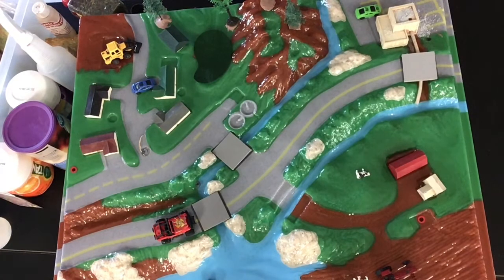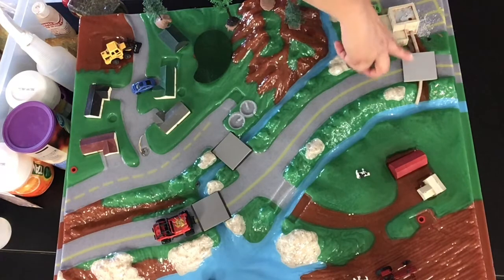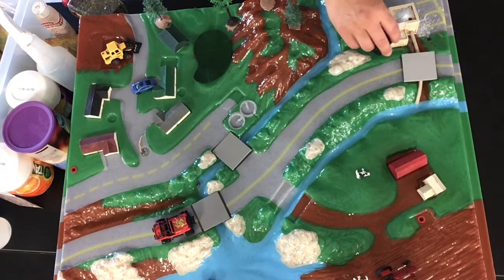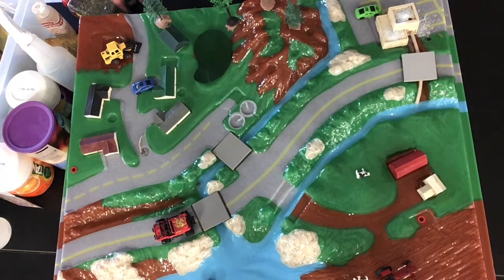To represent different types of pollution, I'm going to be adding some materials to our model. What types of pollution did you come up with? Starting with the factory, they might release some byproducts of their production into the drain. That drain runs directly into the waterway. Other pollution may be released into the air. I'm going to use some colored crystals to represent that.